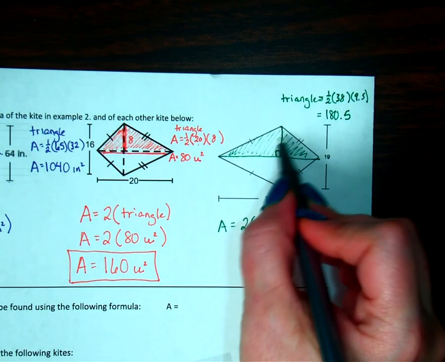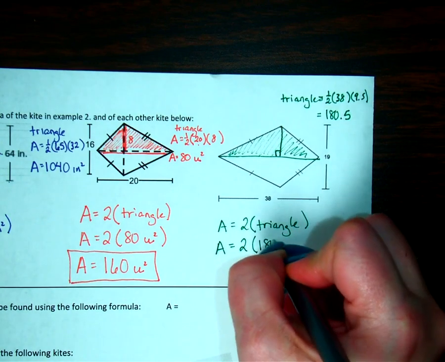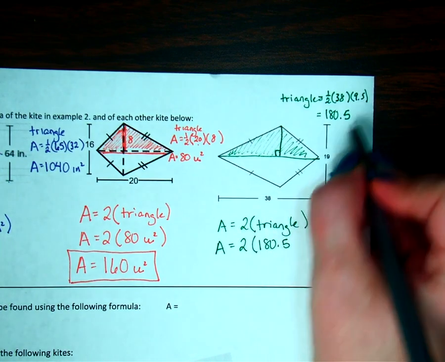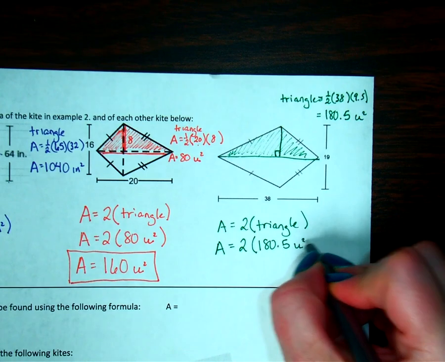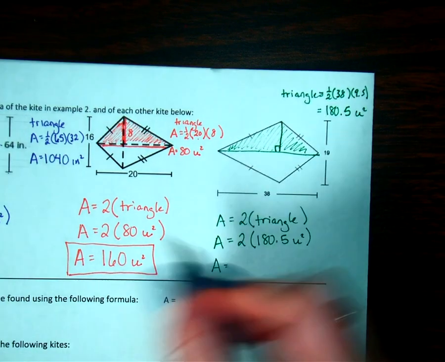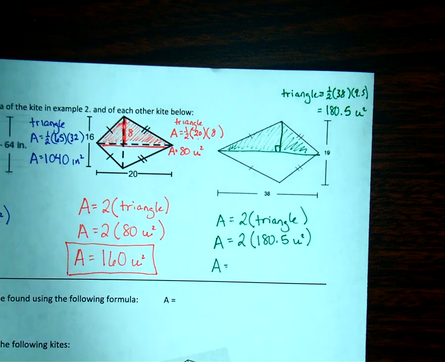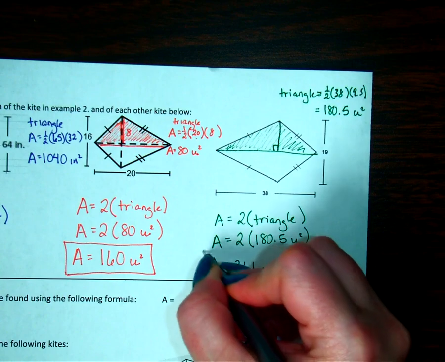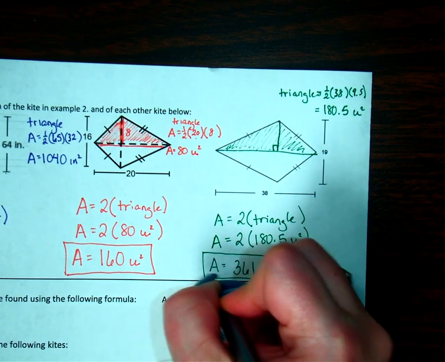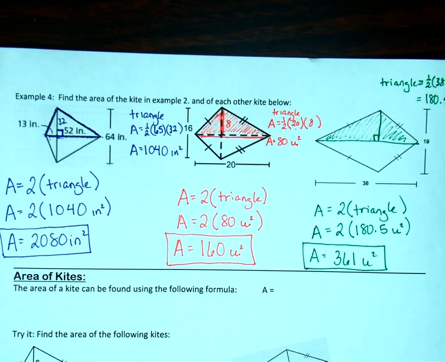is the area for the top triangle. So then my total area is going to be 2 of those triangles. What are these? They don't have any units, so it's just square units. So my total area then, when I multiply 180.5 times 2, it's going to be 361 square units. Okay, so a nice simple way using triangles to find the area of a kite.